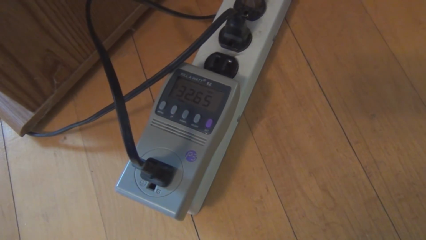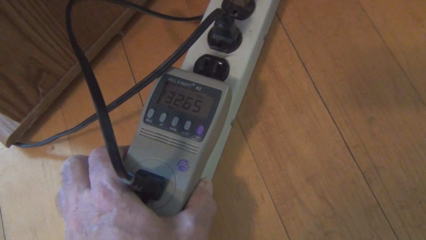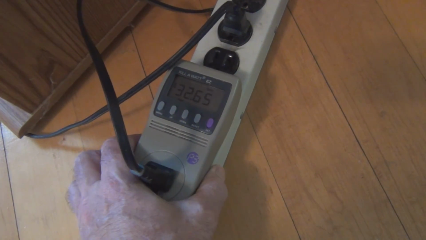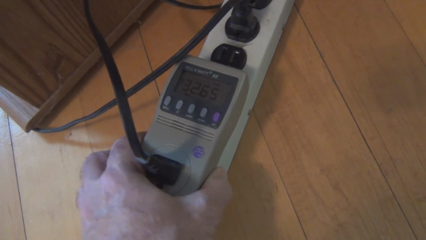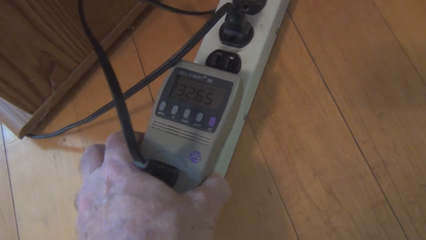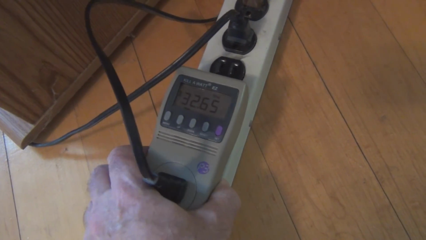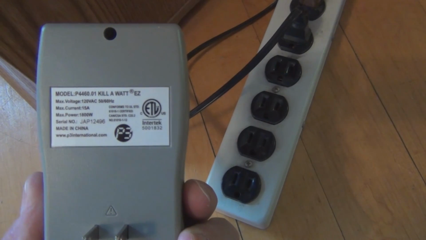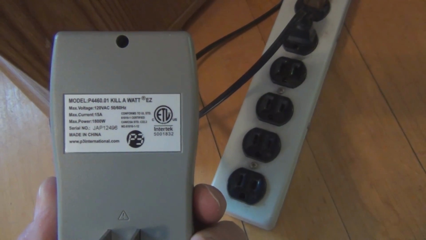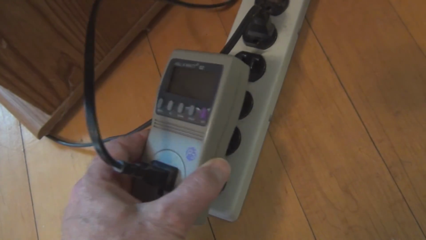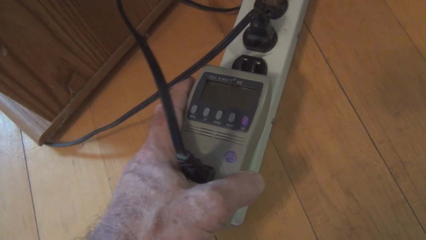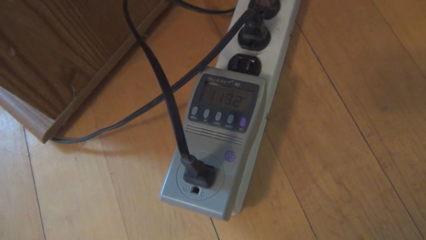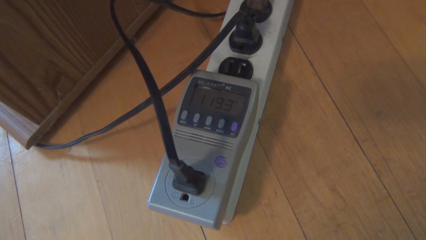So this is the Kilowatt EZ. I think it said 4460 model. I think they used to advertise it as that, but now they just call it Kilowatt EZ. And on the back here is where you actually see it's P4460, and this is the model that does the calculations for you. The earlier ones you had to do the calculation yourself.